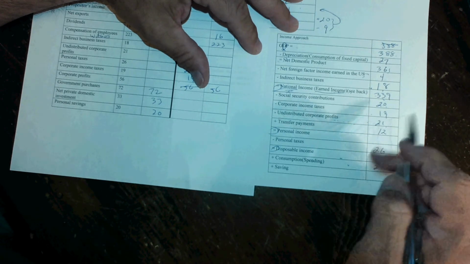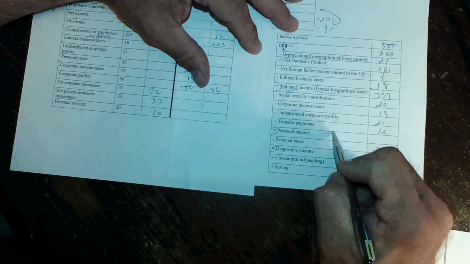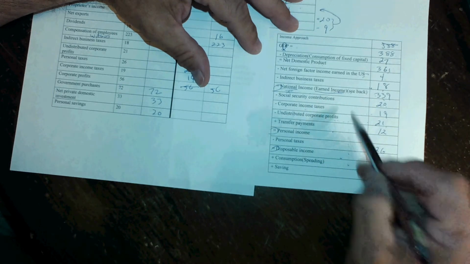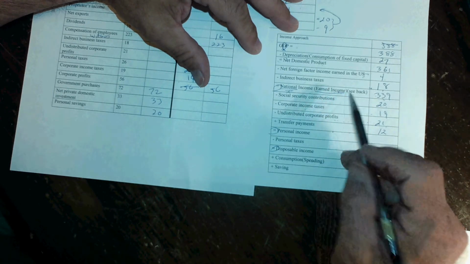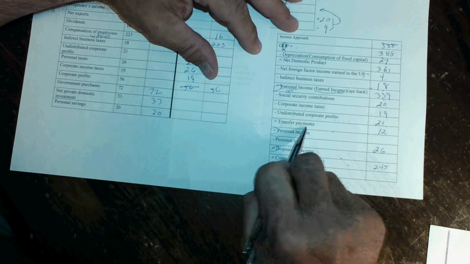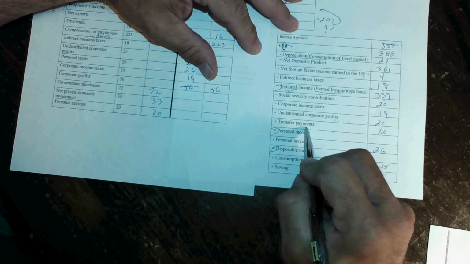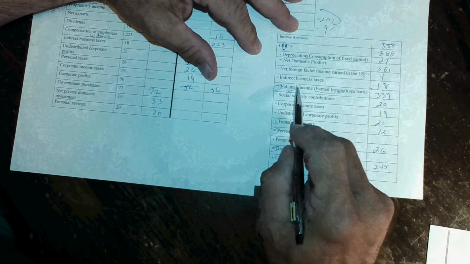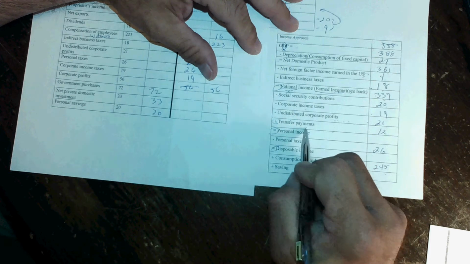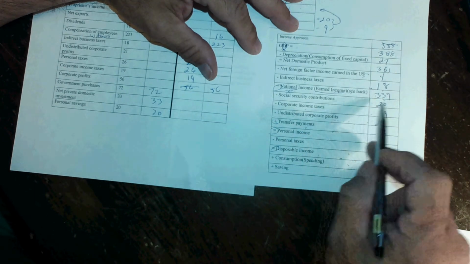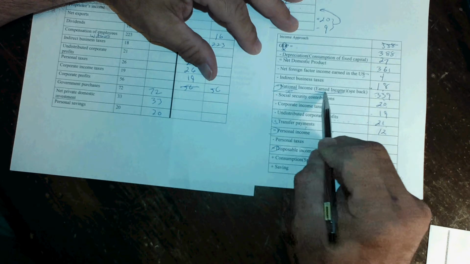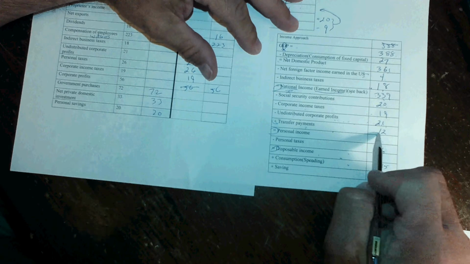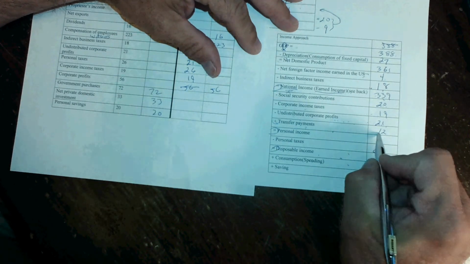Undistributed corporate profits. Transfer payments are money that people who earn it get, but don't get to spend because they're taxed. And then it's given to people who don't earn it, but are given it, like food stamps or public housing. And so that's 12. So we're going to add that back in. Not earned, but given to people, so it's available to spend. And if you take 339, earned income, subtract out 20, 19, 21, but add in 12, you get the amount of money that people have.